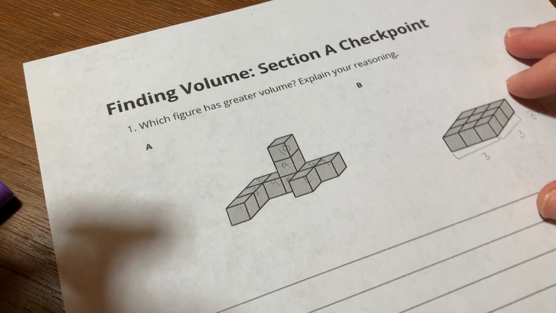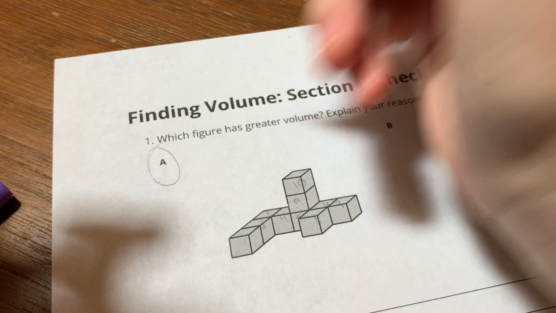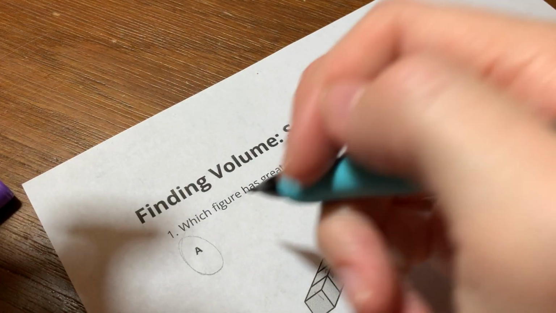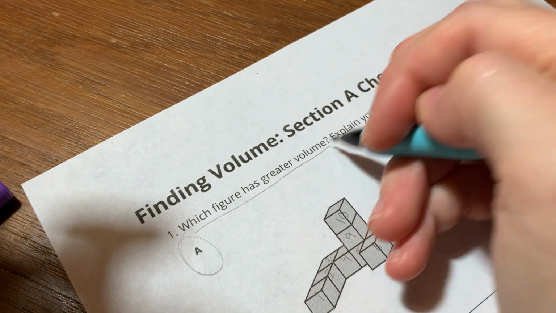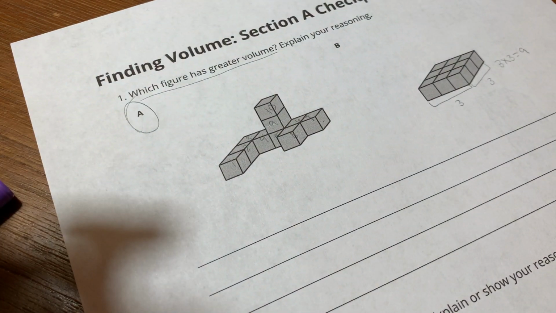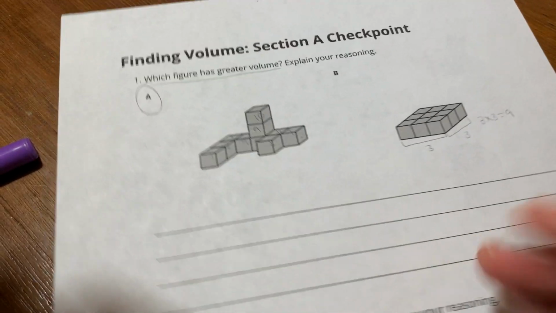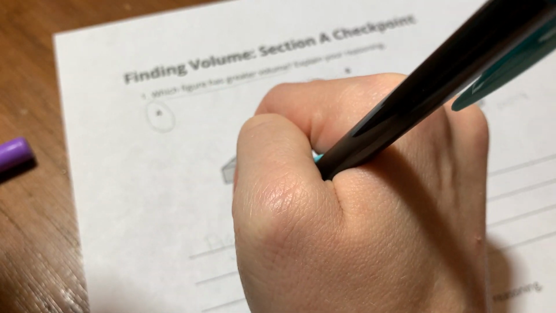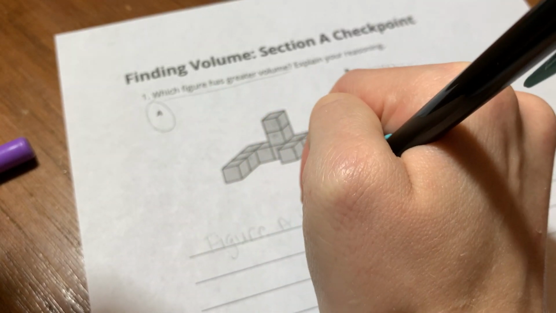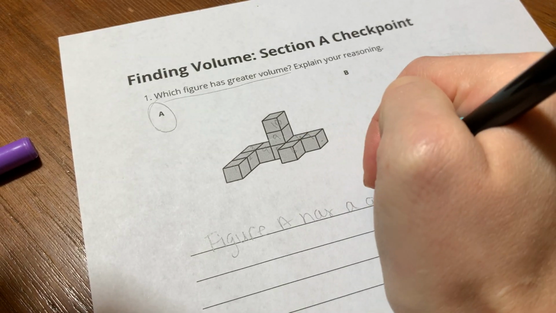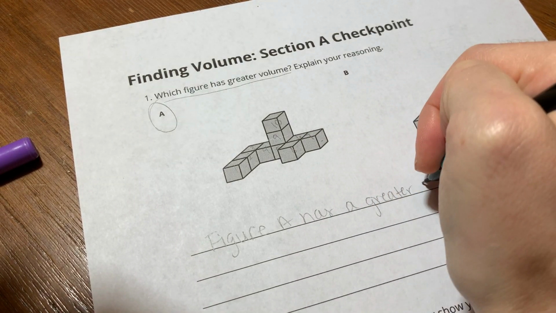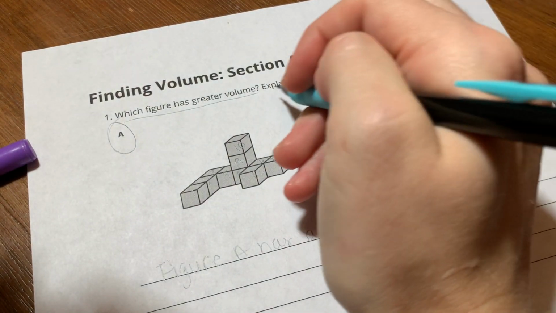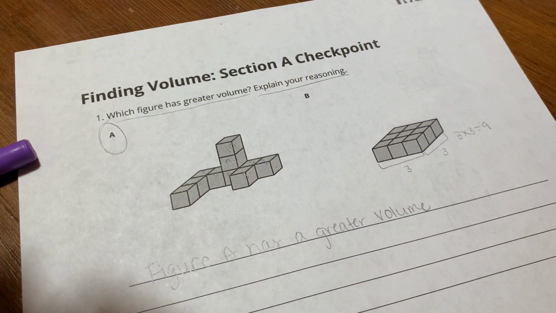So many of you then circled A and moved on. However, the question does say which figure has a greater volume. So you need to actually say figure A has a greater volume, okay? Then it asks you to explain your reasoning.